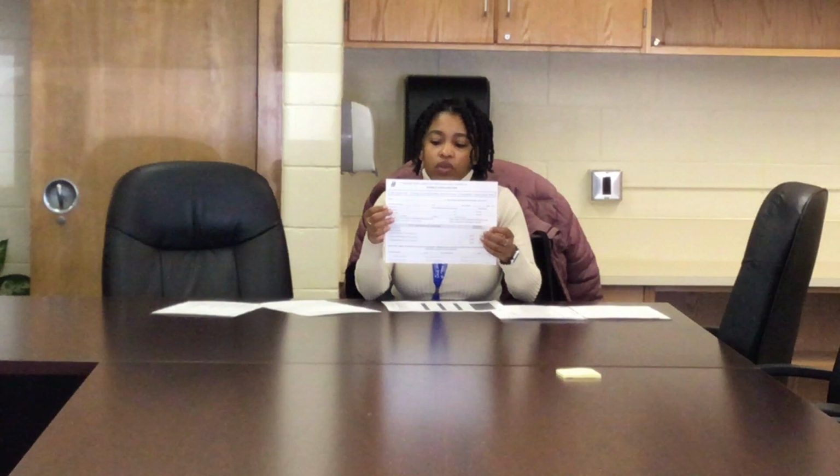The next sheet we'll cover is our COS sheet, or the change of status. This sheet can be filled out by the teacher, the FACS, and the parent. This would be if a child is trying to switch sites, if there's updated contact information, if they want to remove contact information, or if they're requesting transportation.